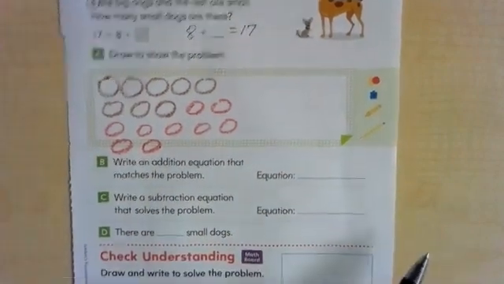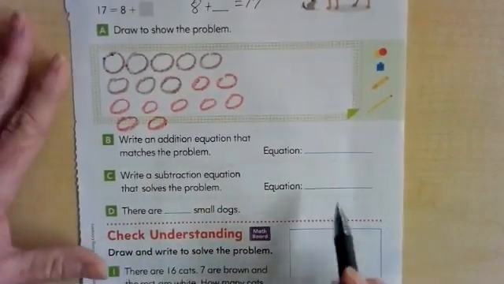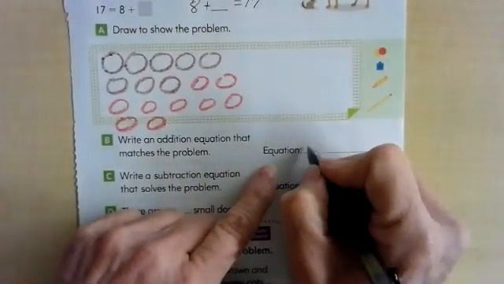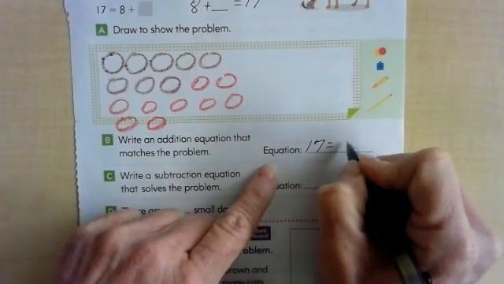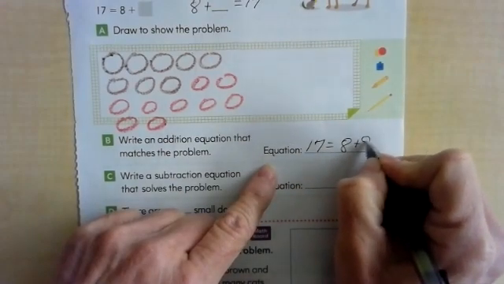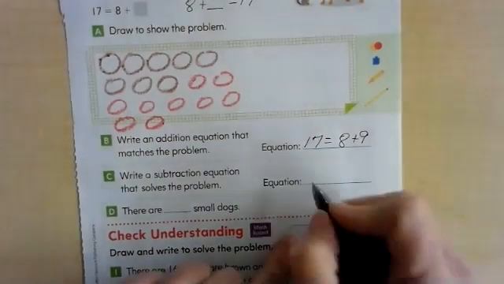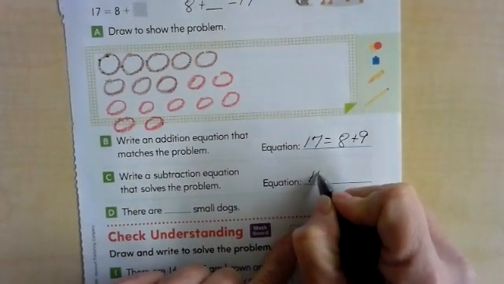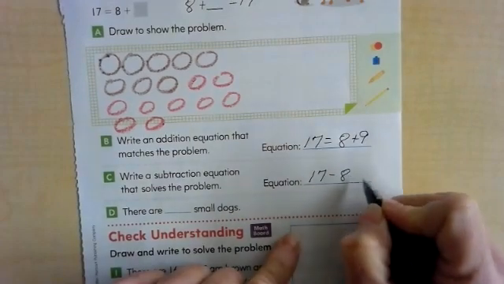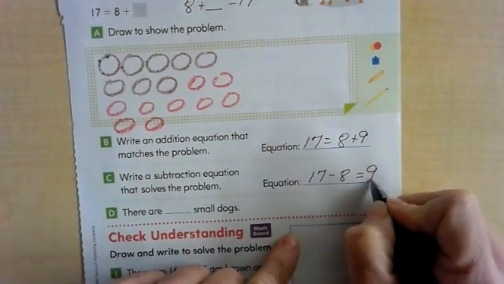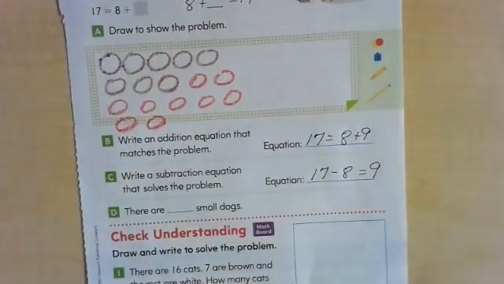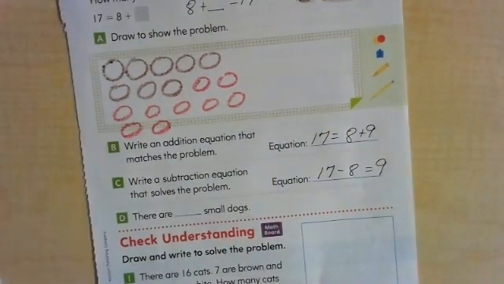So we're going to write an equation that matches the problem. Again, I could say 17 equals 8 plus 9. My subtraction problem would be 17 minus the 8 equals 9. Again, they're related facts there. So let's check our answer.